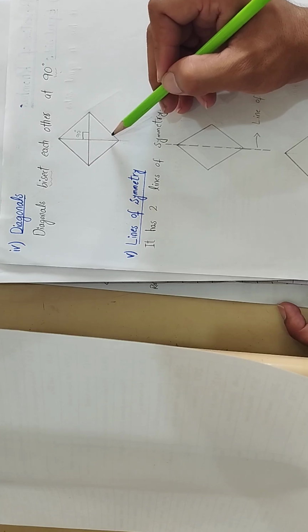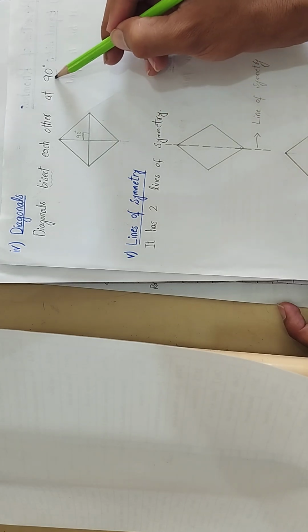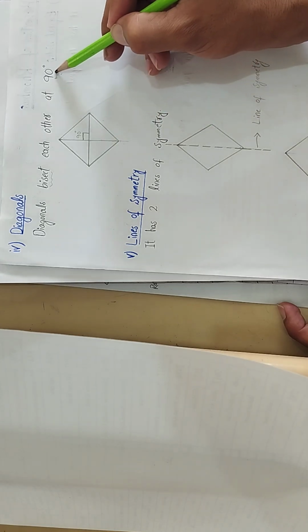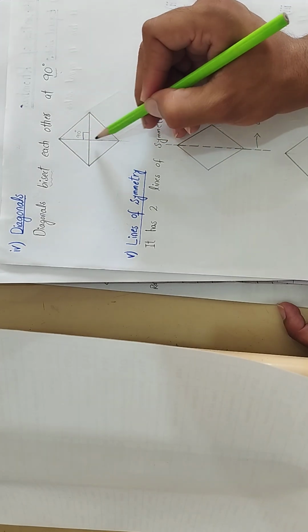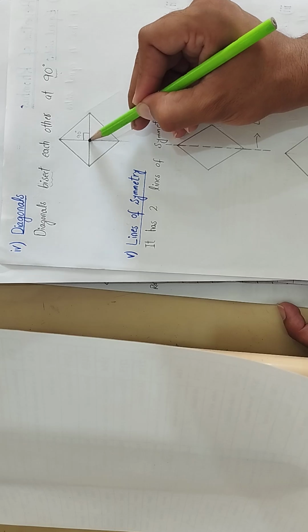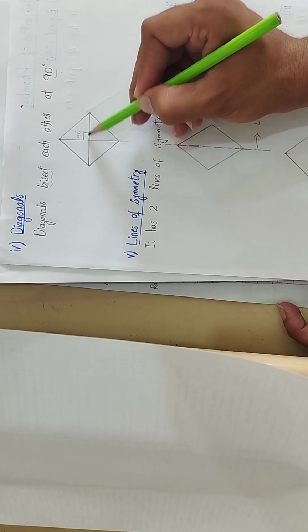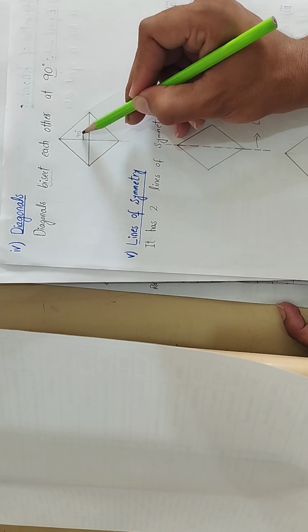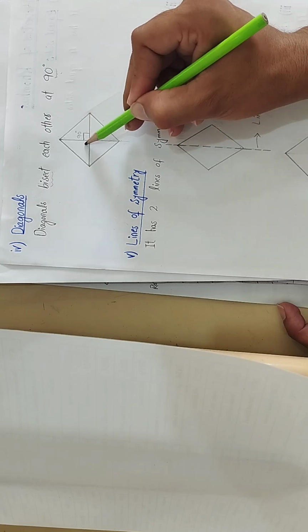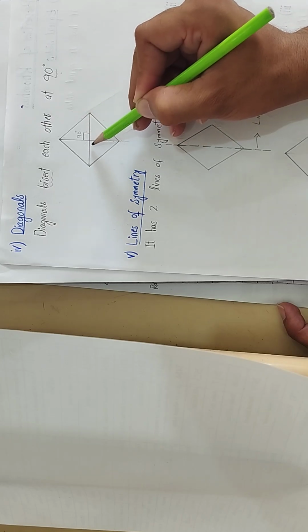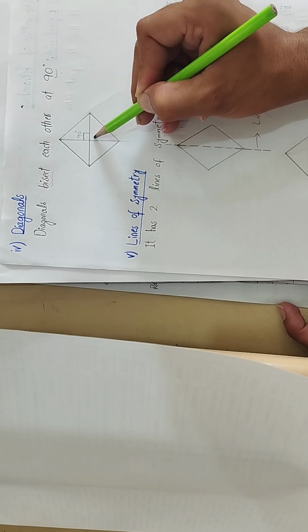The two diagonals cut each other into 2 equal parts, and they form an angle of 90 degrees at the point where they meet. You can see that these two diagonals cross each other at this point, and this line and this line form a square corner here. It means there is an angle of 90 degrees. We can form a square corner here, 90 degrees here and 90 degrees here.